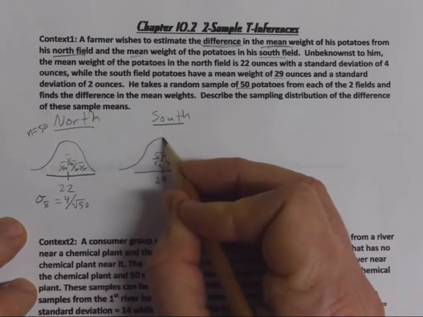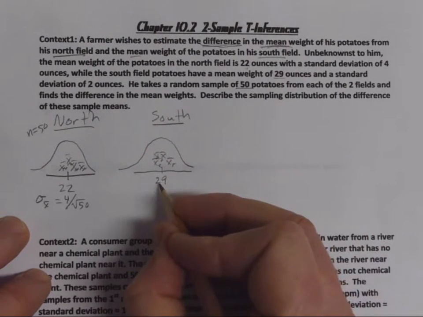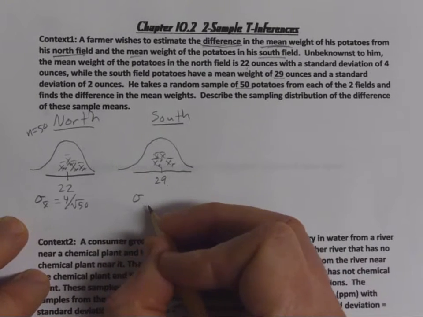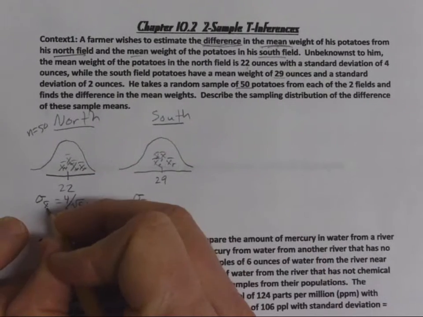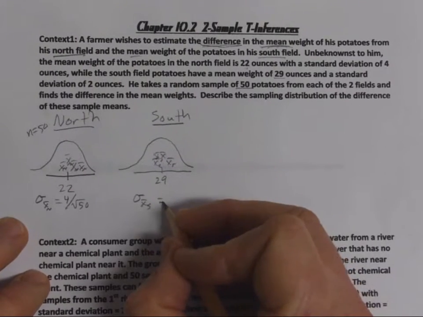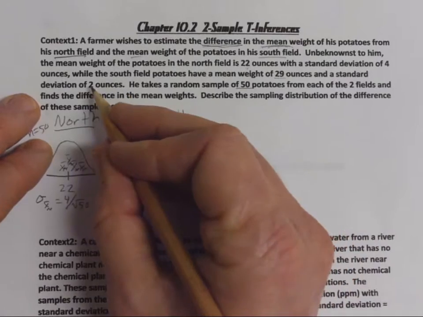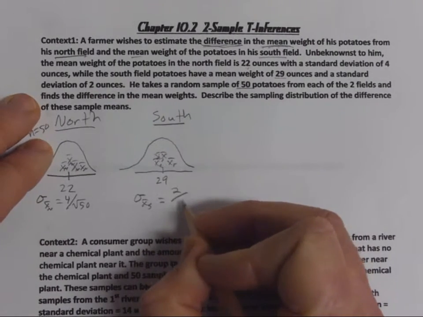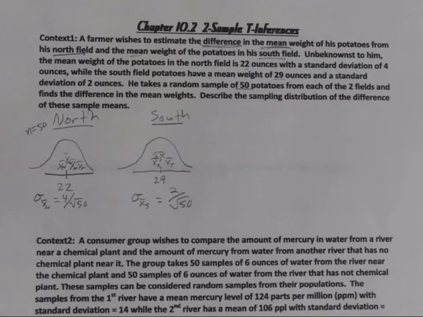They'll be approximately normal because of the central limit theorem, sample size bigger than 30. And then that is the mean, and the standard deviation of these X bar sub south, and this is X bar sub north, is going to be equal to sigma over the square root of n. So that would be 2 over the square root of 50. Okay? And so that is a Chapter 7 concept.